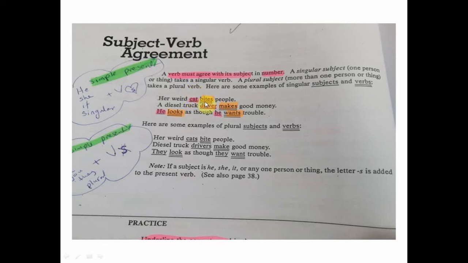Where is the main verb that shows me the action? Bites. What did we add to the end of bites? We add s. Therefore, the verb is singular. This way, both of them agree in number. A singular subject with a singular verb takes s when the verb is in simple present tense.